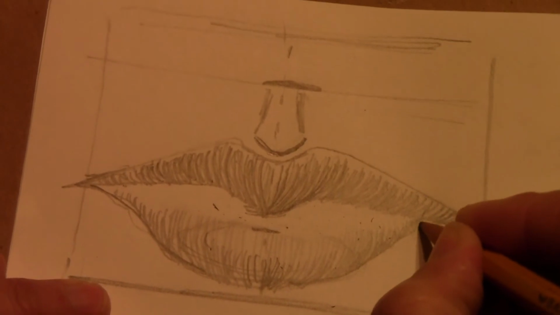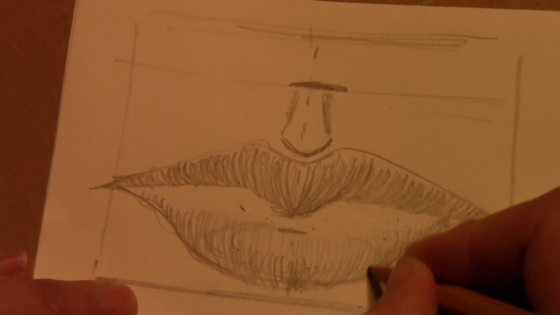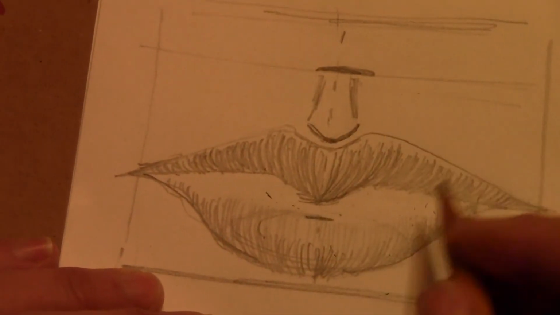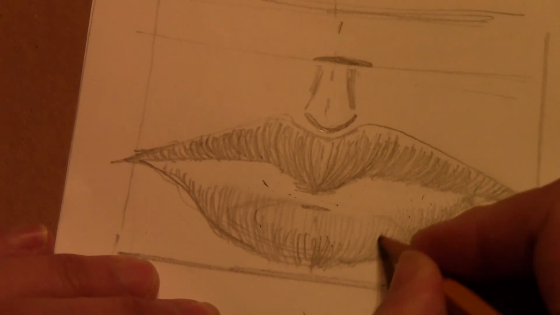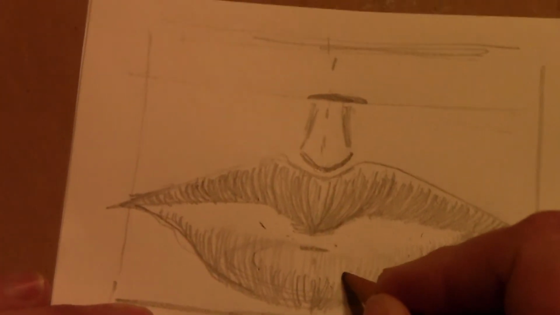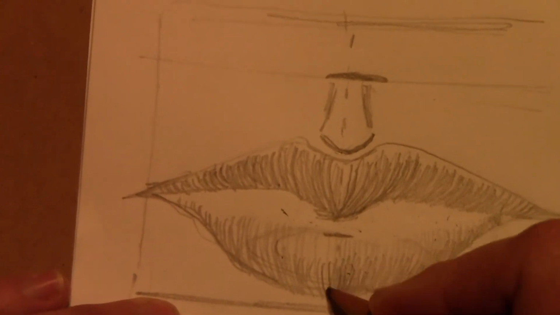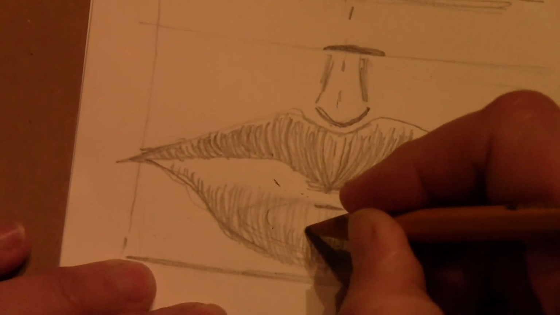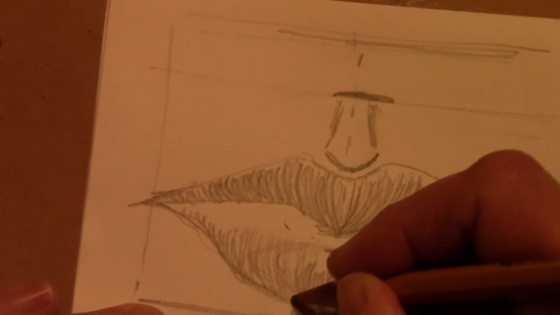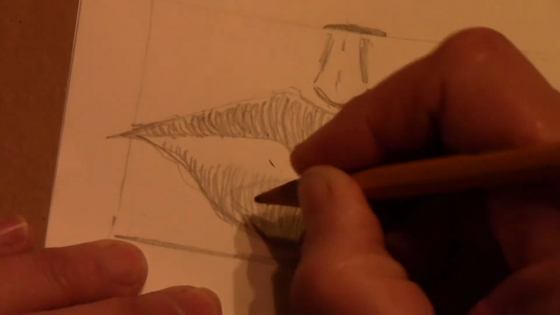So we need those darker values. We have light, we need medium, and now we need a little bit darker at the edge. When we're finished, if we've done our job correctly, the lips will look three-dimensional.